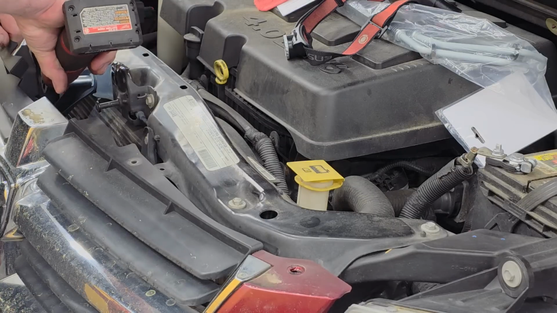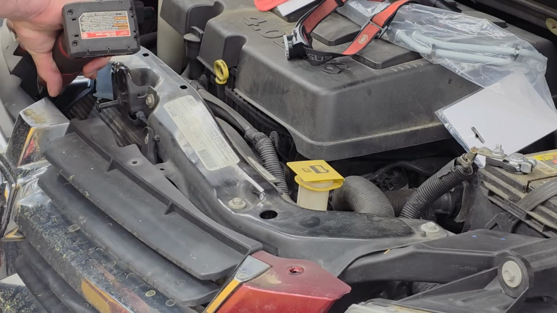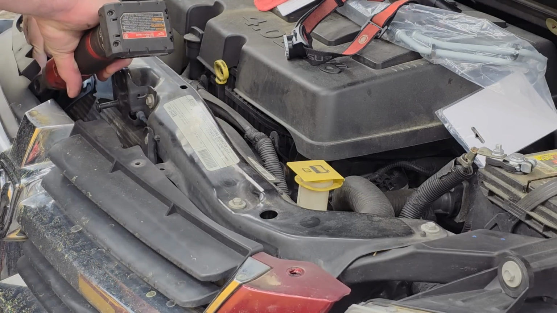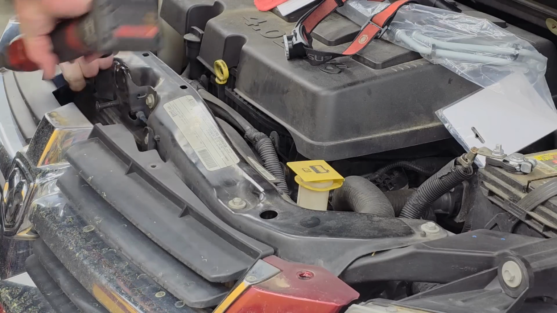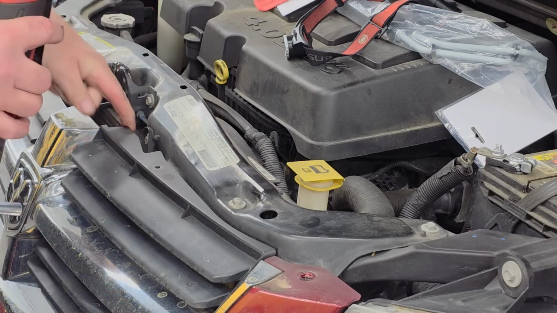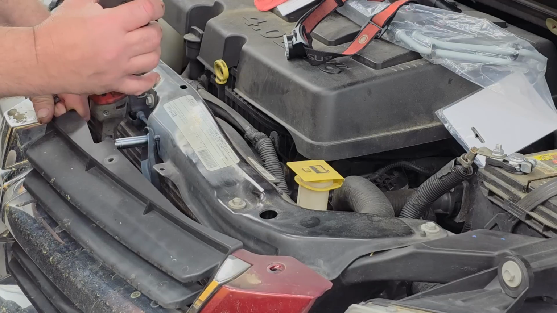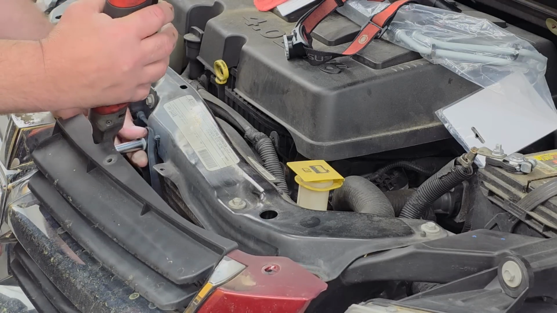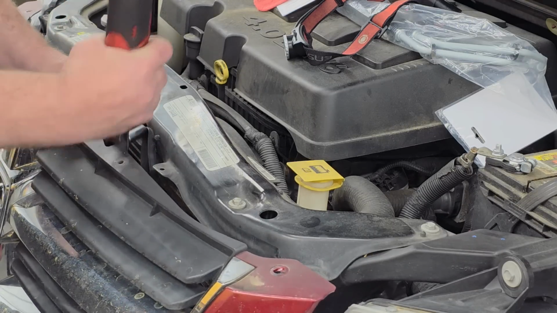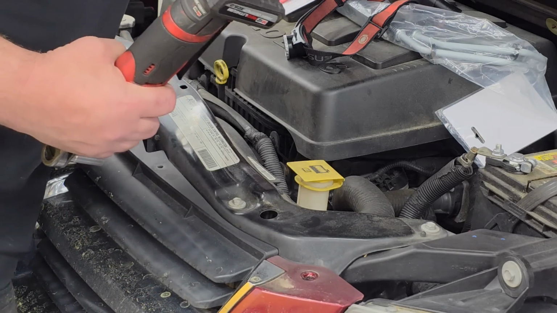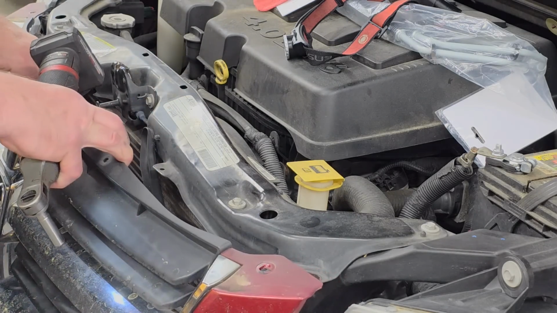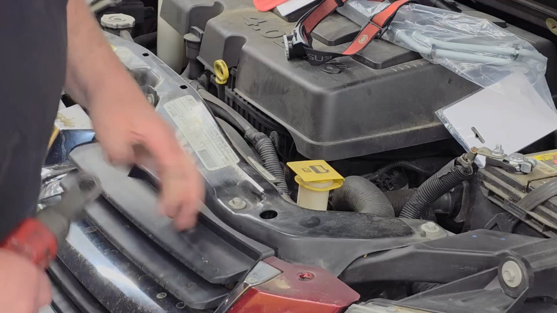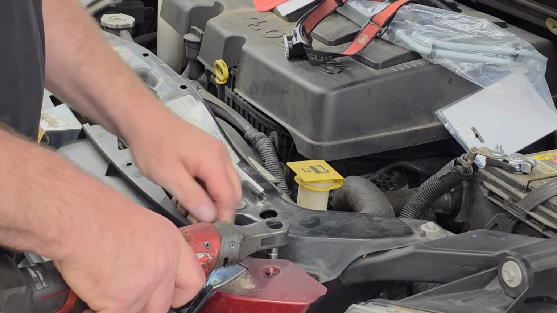As you can see, I'm taking out these supports here. Not a big deal. Putting everything up on the cowl. So there's a hidden screw down underneath here.